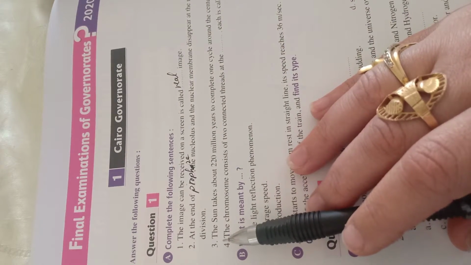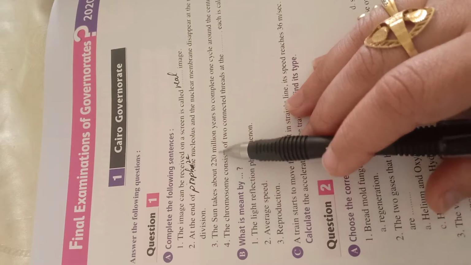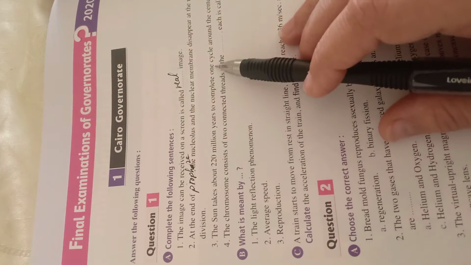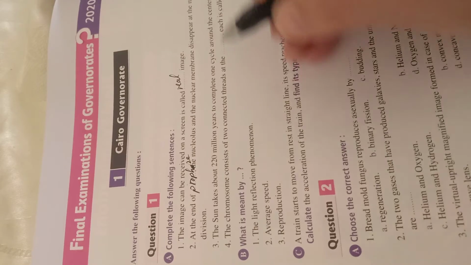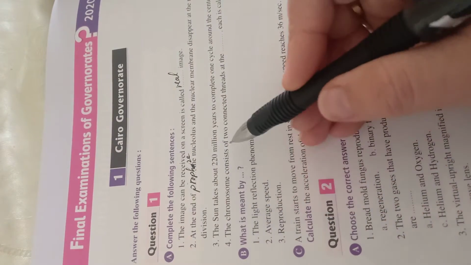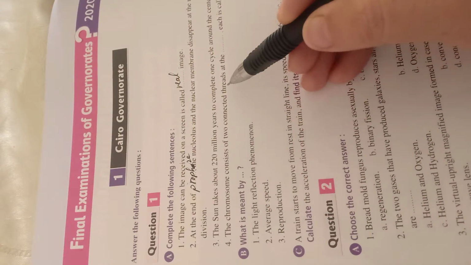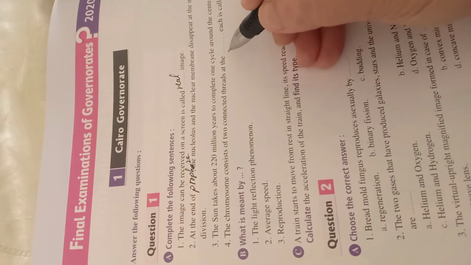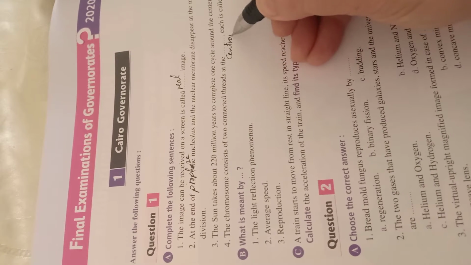Question number 3. The sun takes about 220 million years to complete one cycle around the center of the galaxy. This is the sun around the galaxy. Question number 4. The chromosome consists of two connected threads at the centromere. Each of these threads is called a chromatid.